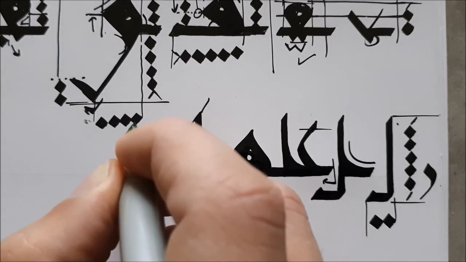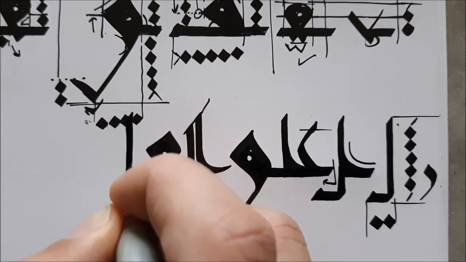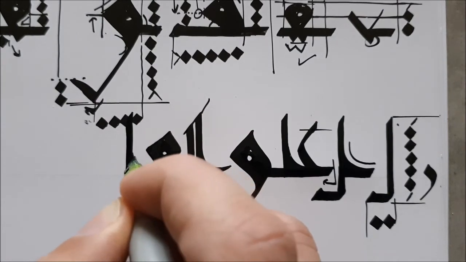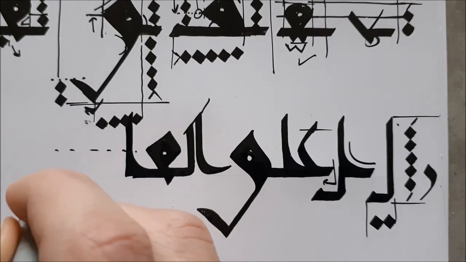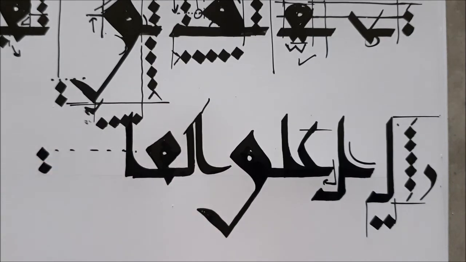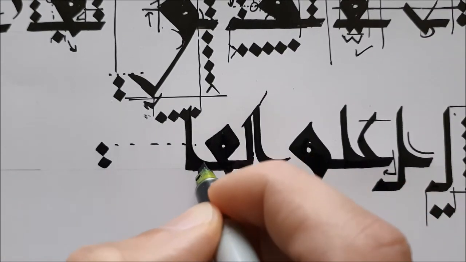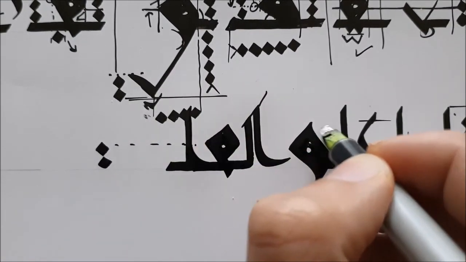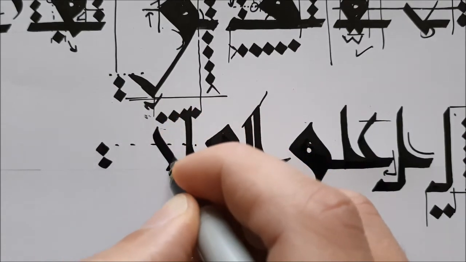You've got a lam here, so we're going to use the high one. And this height is 2 points for those who forgot about it, because it's the same as the alif one. And again, with regards to the qaf, you're going to use the same shape.